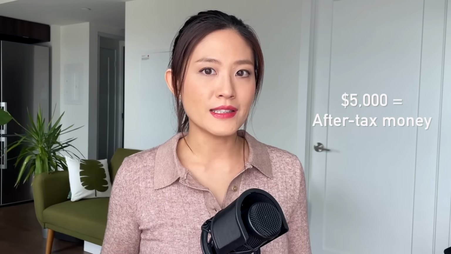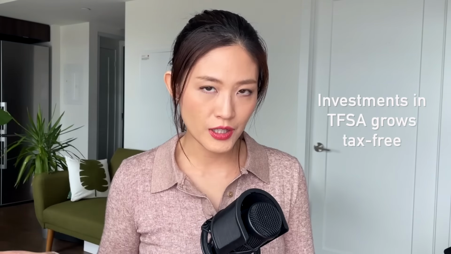But the benefit is that that $5,000 in your TFSA can grow tax-free. So when you buy shares, for example, using that $5,000, and over 5 years, that grows to become, let's say, $10,000, and you sell your shares, that $5,000 profit will not be taxed because the money had already been taxed before you put it in your TFSA. So this is a very simplified explanation. There's much more to this.